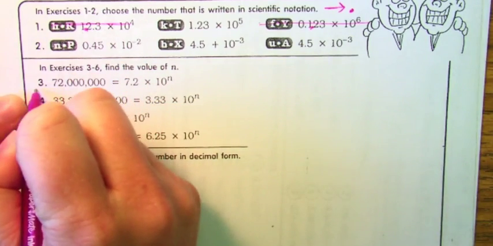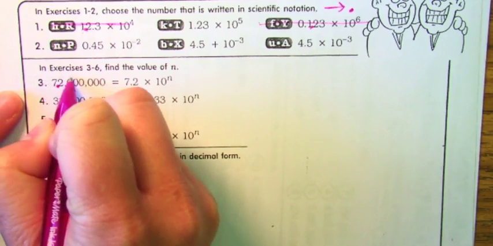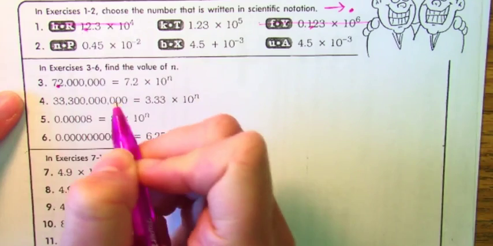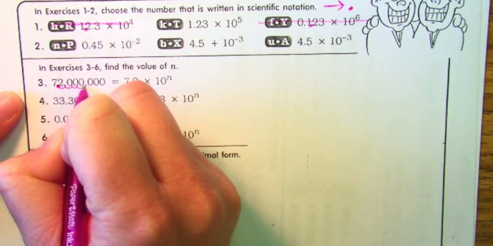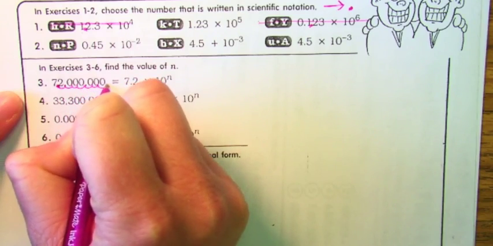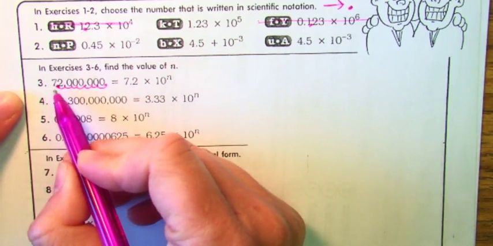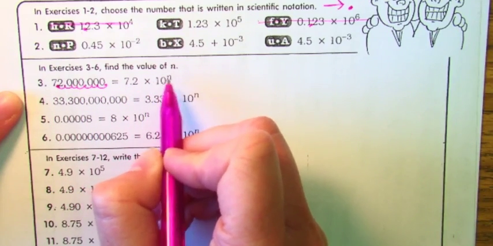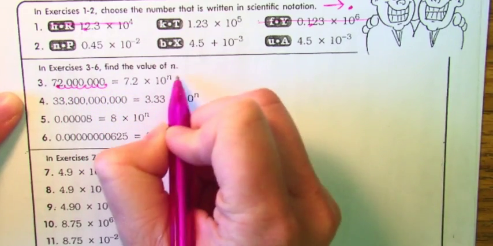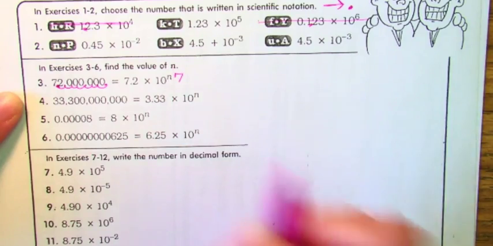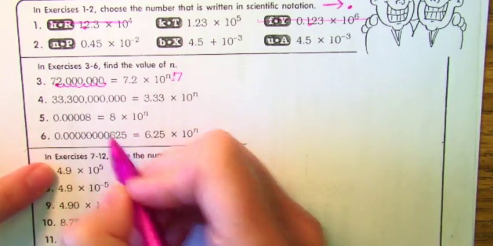So we do our rule. We put the decimal behind the first number that we come to when we read left to right that's not a 0, and then we count how many spots we had to move it. 1, 2, 3, 4, 5, 6, 7. So if we look over here, they told us 7.2 already. We've got it. Times 10. Well, what would my exponent have to be if I move this 7 times? It would have to be a positive 7. So n was just asking what our exponent was. So you may do the next 3 now.